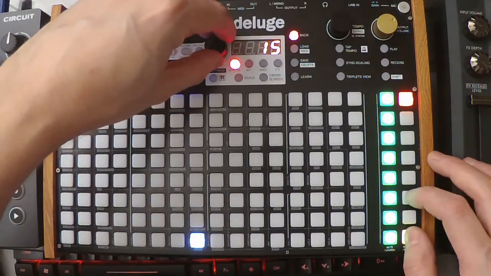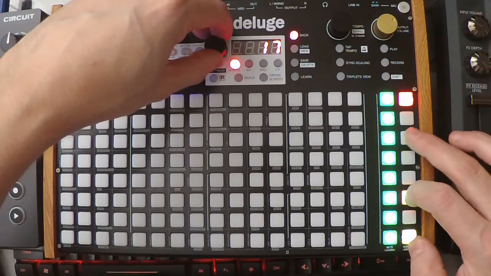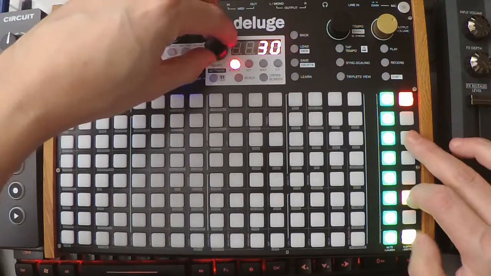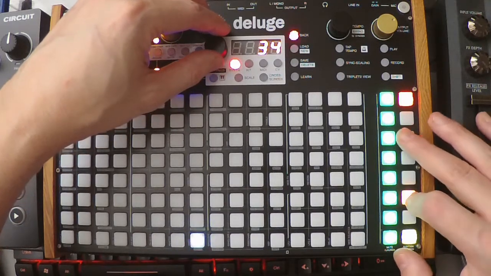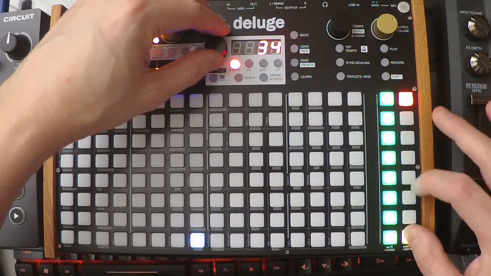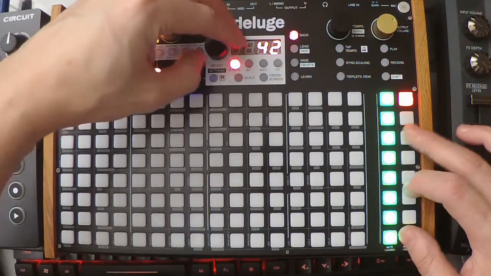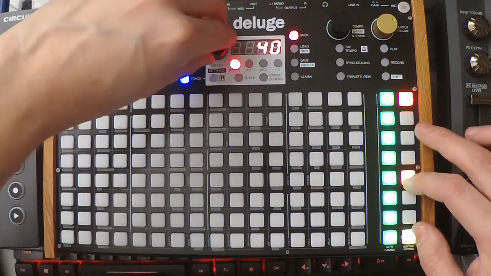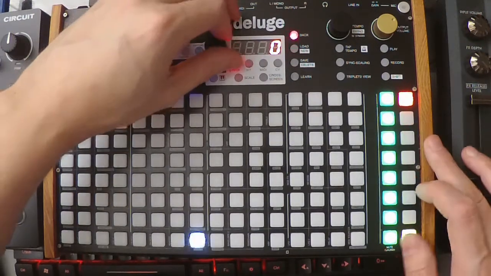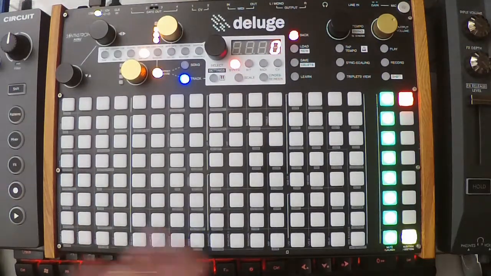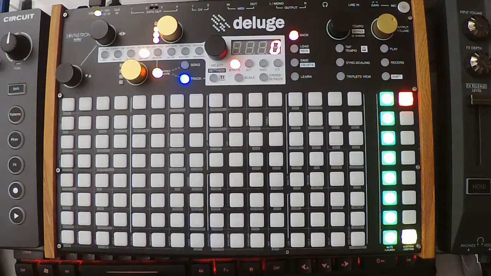You can already hear it starting. If I bring it even further, it's going to take longer to get to the next note. And then back to 0, and it's back to normal.